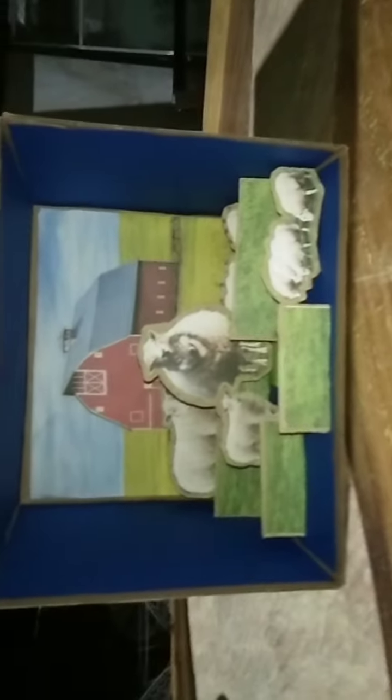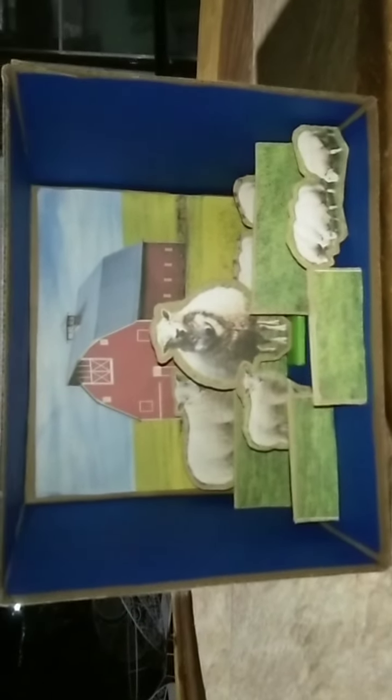Today I will be teaching you how to make a diorama, or an instructional material that is simple. The first step in making an instructional material is to choose what type of instructional material you're going to make. For me, I chose a diorama. The second step is to choose a story that is applicable to your major. I'm an English major, so I chose Aesop's fable, The Wolf in Sheep's Clothing, which is applicable to my major.